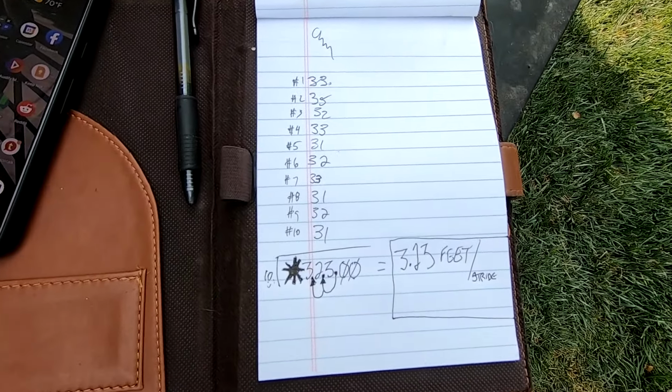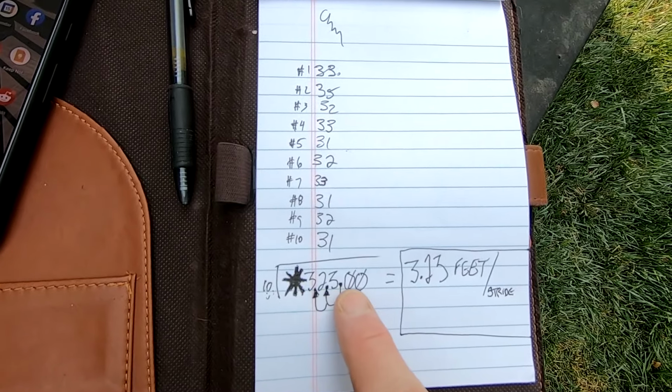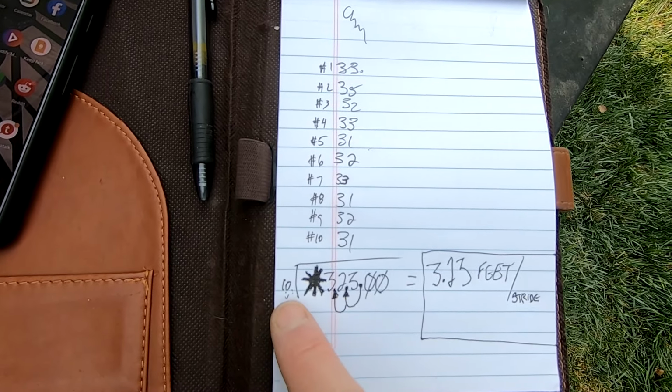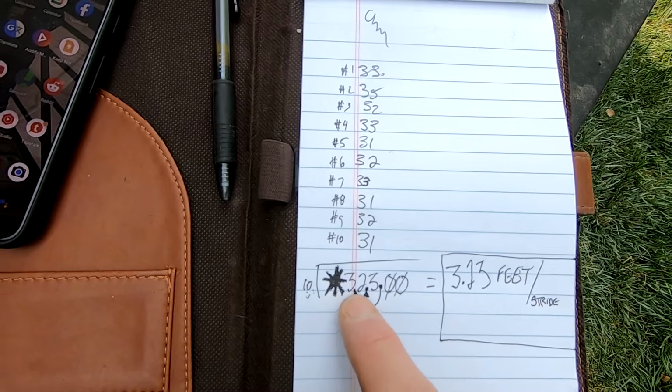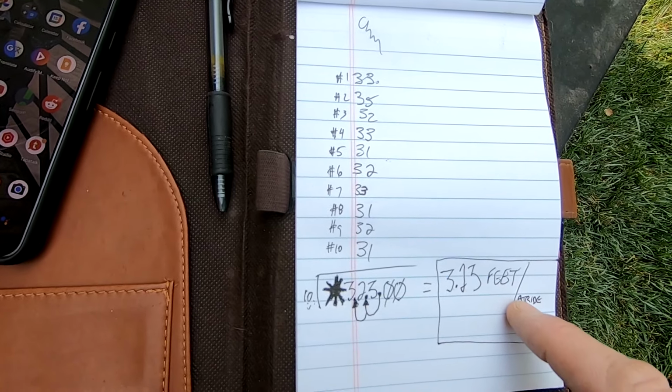Okay, welcome back for almost the final installment. As you can see, it came up to 323 feet, which, if you move the decimal point over two places, because we're dividing by 10, you come up with 3.23 feet per stride.